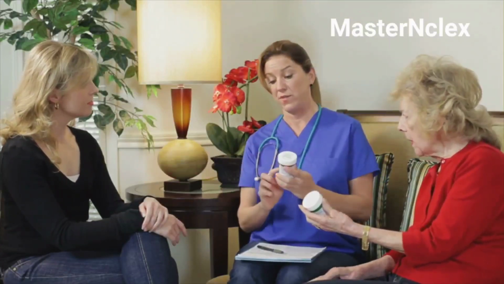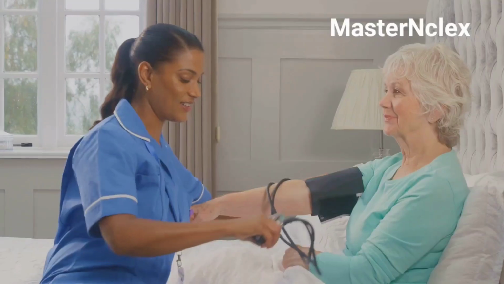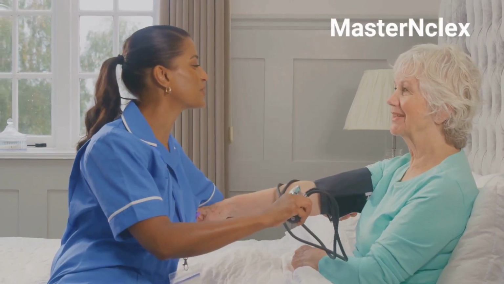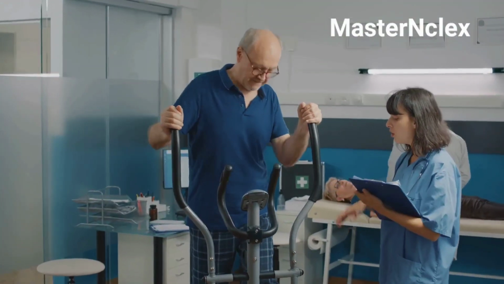Which instruction is most important? A. Maintain a low-salt diet. B. Monitor blood pressure daily. C. Exercise regularly. D. Take medications as prescribed.